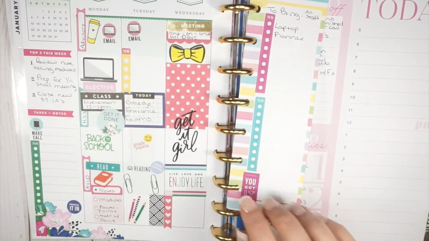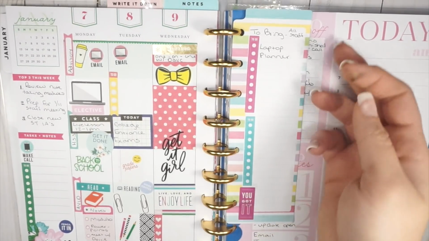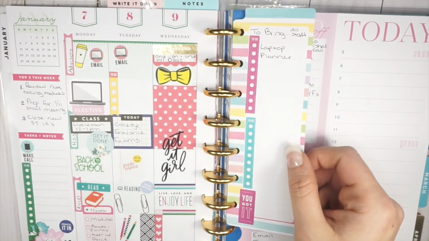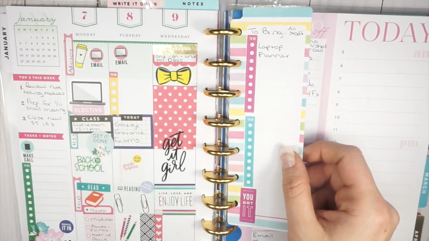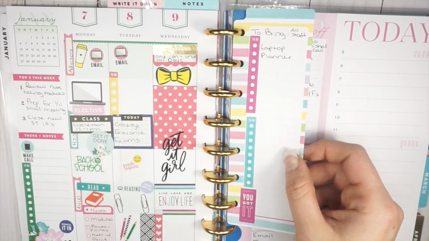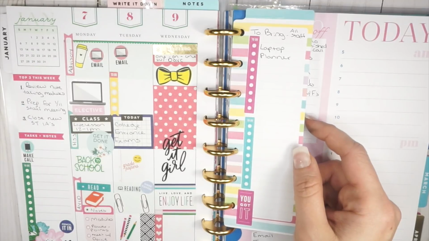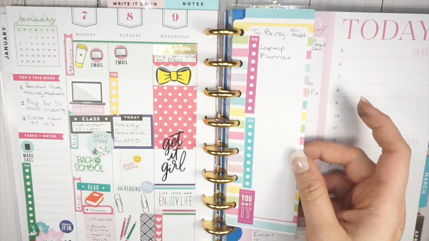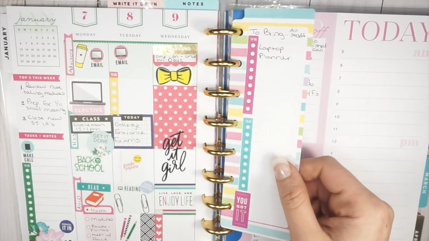And so this is my checklist for what I need to bring to the staff meeting, and it just really helps me to stay organized. I have to leave here super early in the morning. It's about an hour away from my home, and I have to be there between 8 and 8:30, so I do have to leave rather early to beat traffic, so it's nice to have a list.